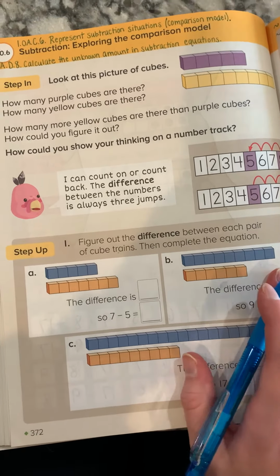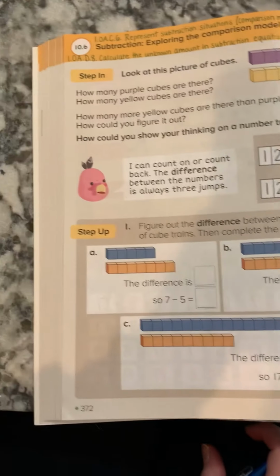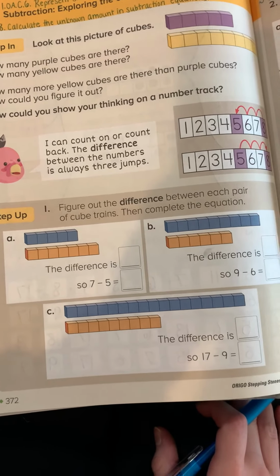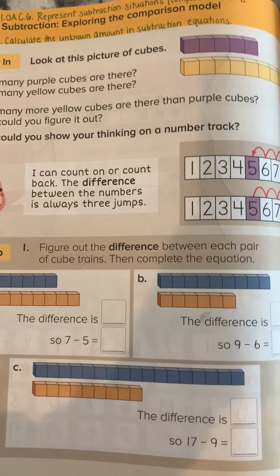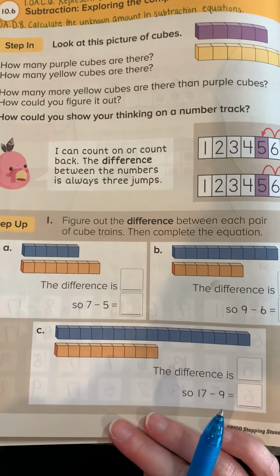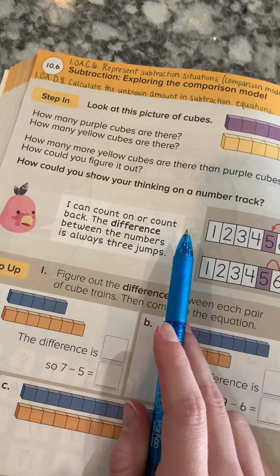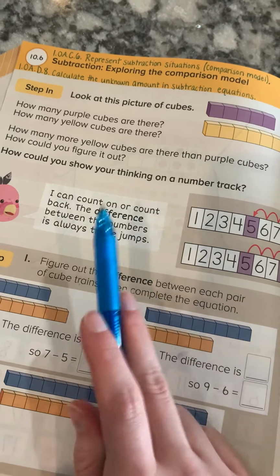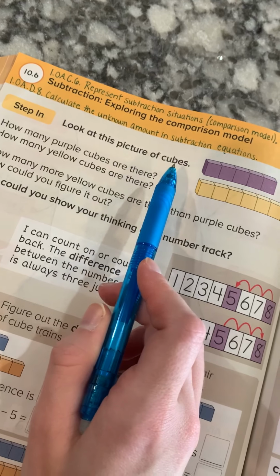Okay, first graders, so this is your module 10.6, and this is what your book looks like. What you're going to be doing is difference. So the word difference gets confusing for some kids because it's a big long word, but it just means subtraction. So if we look above, I'm going to do the little above part with you and then one of the problems down here.